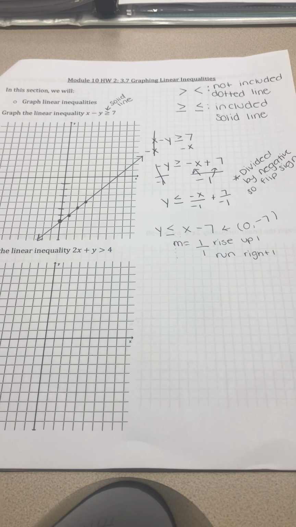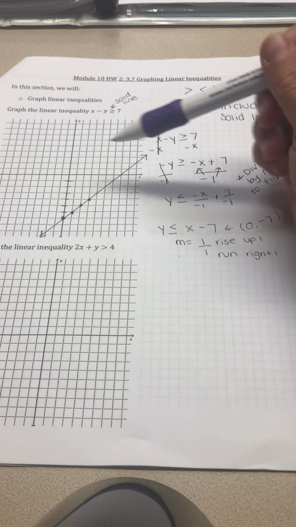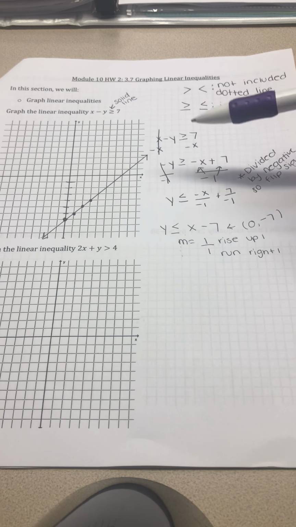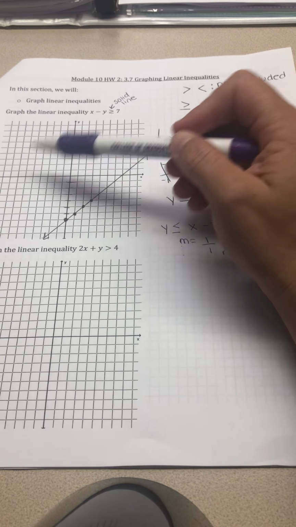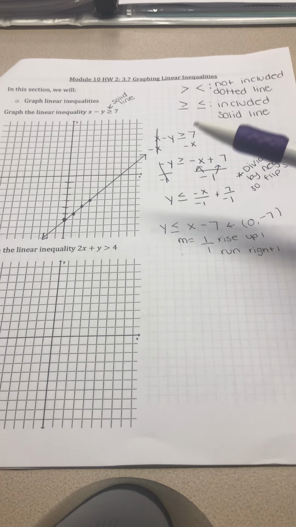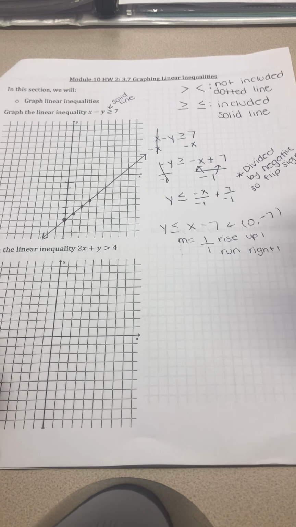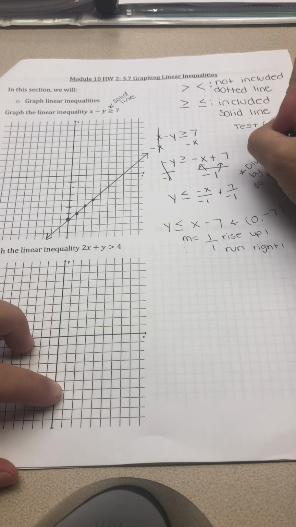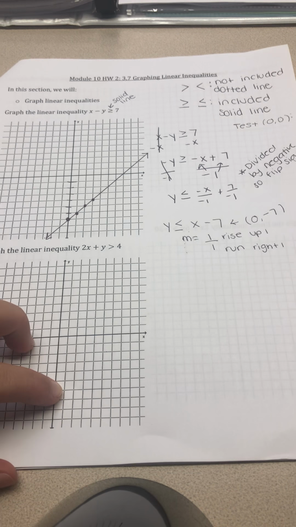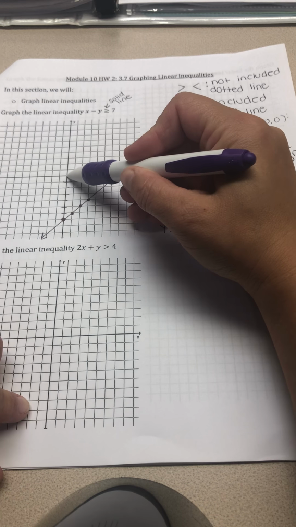So the other thing with this, it's saying everything where the x minus y value is greater than or equal to 7, it's talking about a whole region. You can see that this line splits this graph up into two regions, this upper region and this lower region. So I want to see which one we are talking about here. The easiest way is we can test a point. I usually test 0, 0, as long as 0, 0 is not on the line, which it is not. So I'm testing this point right here.